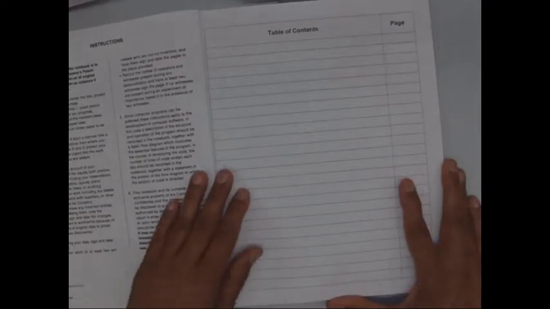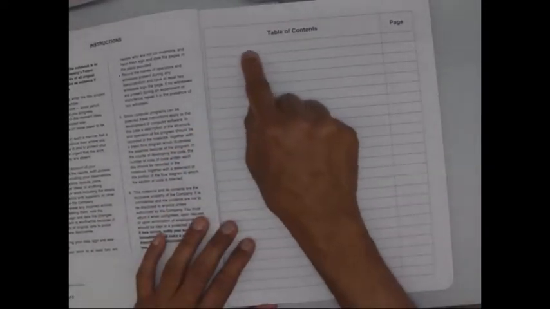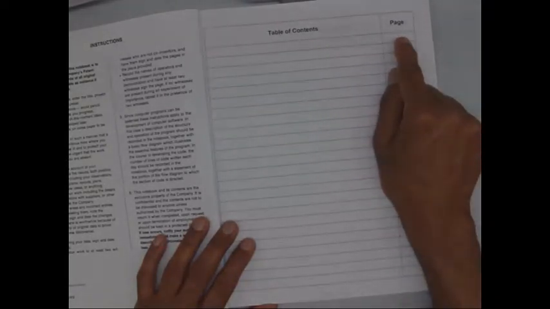The next page is the table of contents. Every time you start a new lab or a project or any kind of discussion which you are recording in the lab notebook, you should write the title of that particular process and write the page number on which it has started. Now there will be multiple pages of contents because there are a number of activities you will be doing and a number of discussions and projects you will be having.